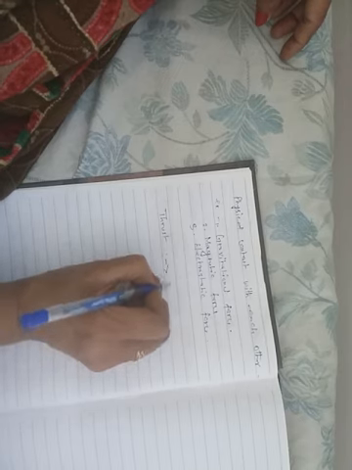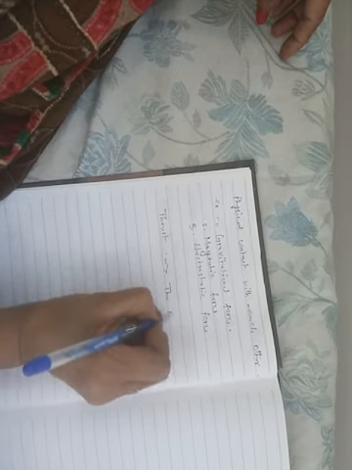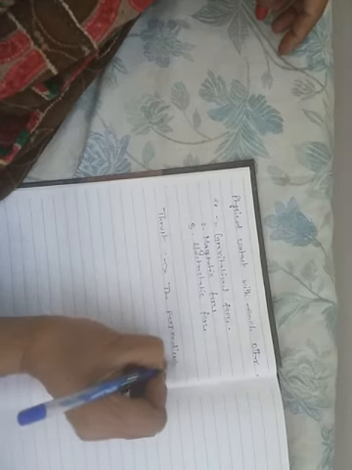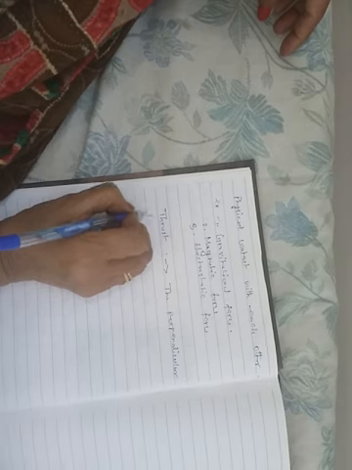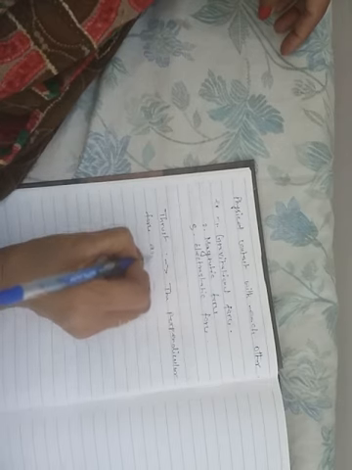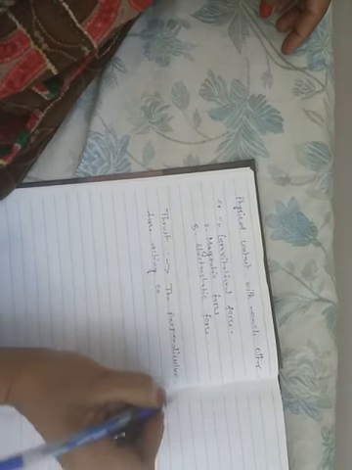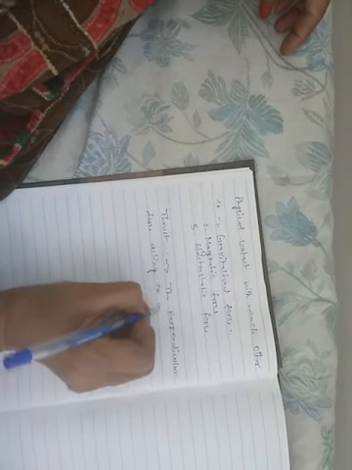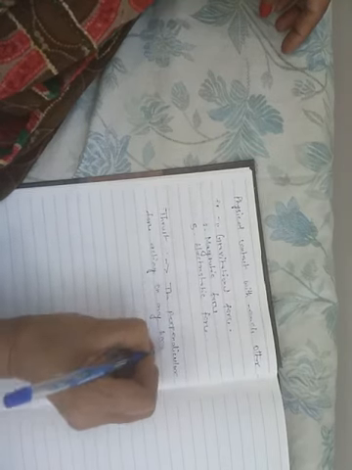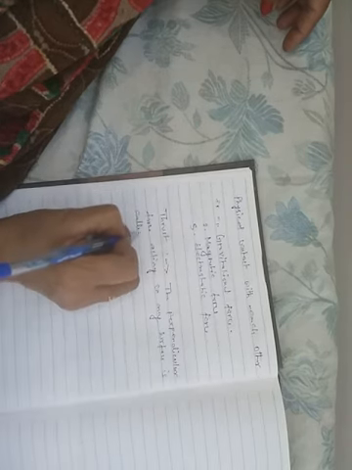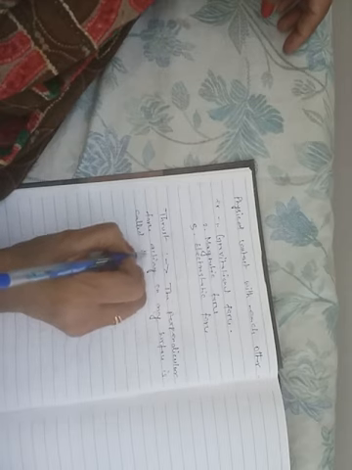The perpendicular force acting on any surface is called thrust.